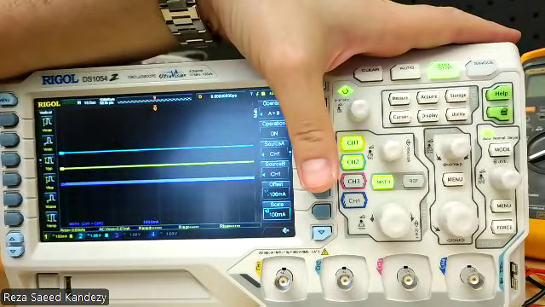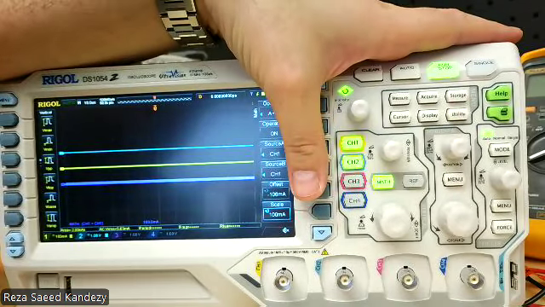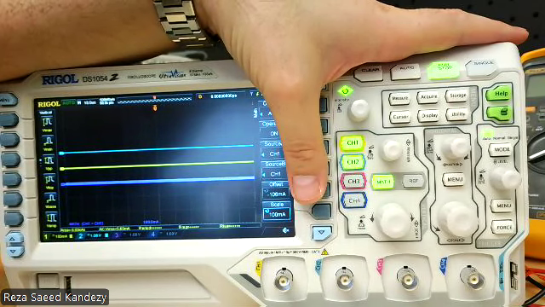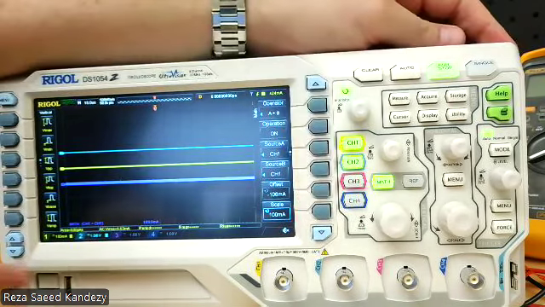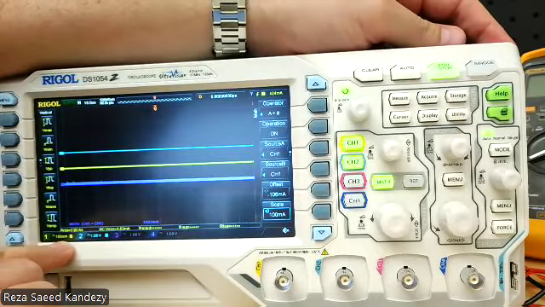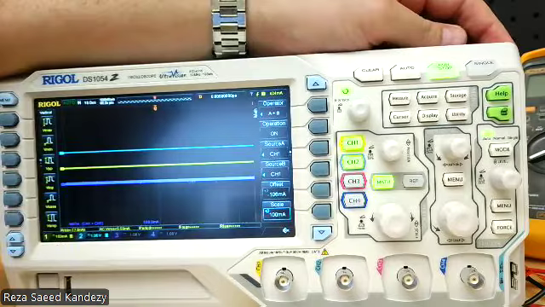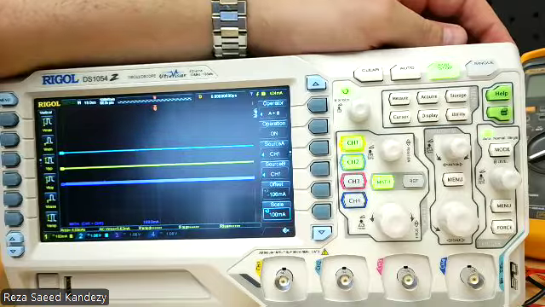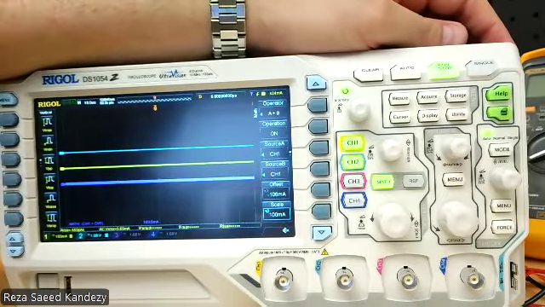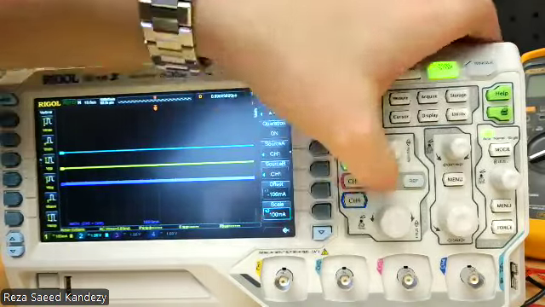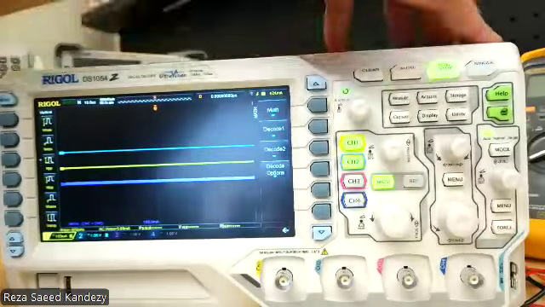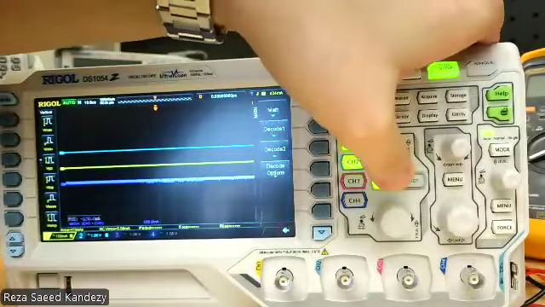Right now, for example, the scale is 100 milliamp. Why? Because the voltage division for my channel 1, which is the source A, is 100 milliamp. Okay, which is actually the lowest voltage division. Okay, so this is how the math menu would work.